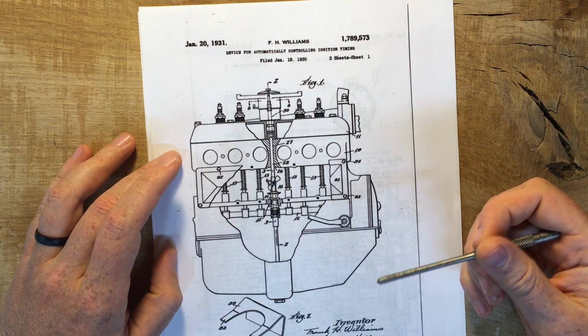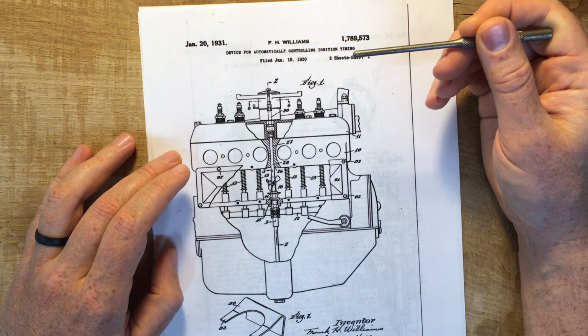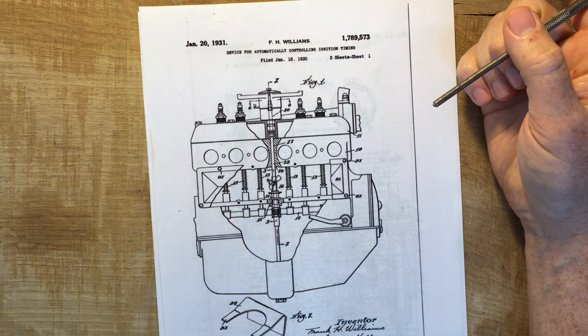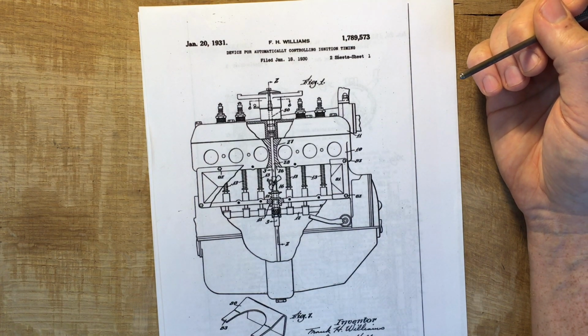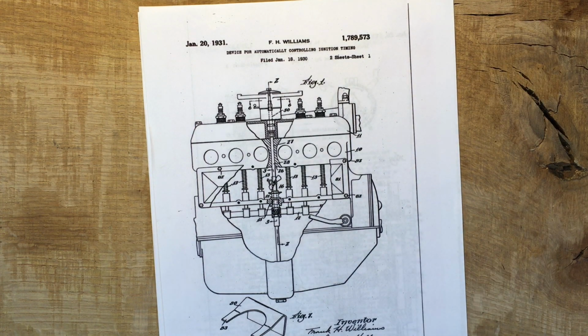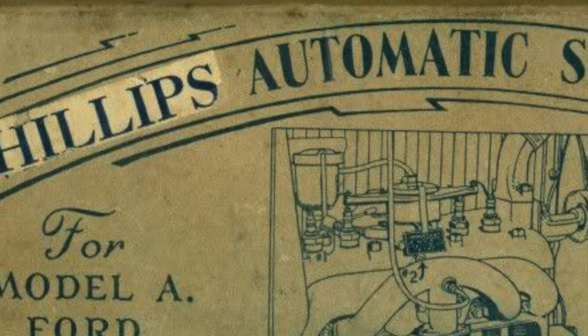But what Williams did was figure out how to adapt that mechanism to the Model A while making only minimal changes to the engine. And Williams filed this patent in January of 1930, so at that point the Model A had been out for 2 years. Sometime later that year, he sold his rights in this device to the Phillips manufacturing company, and they continued marketing it as the Phillips automatic spark control. You can see on this box here, they've just pasted the word Phillips over the word Williams.